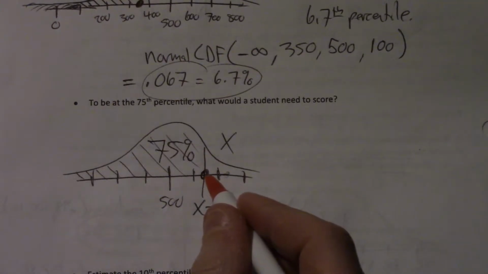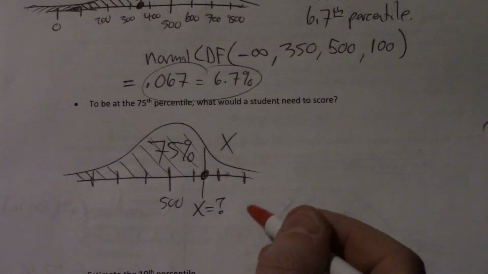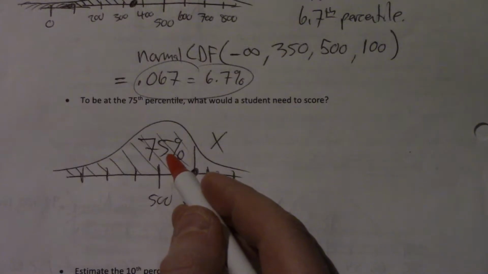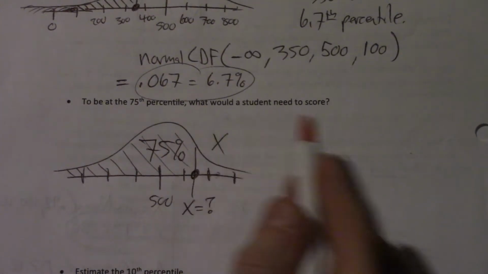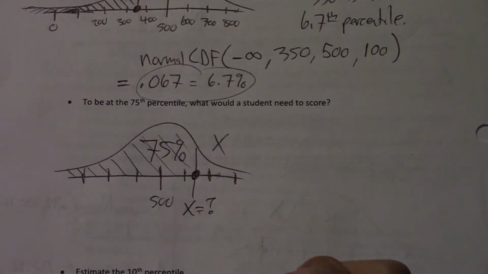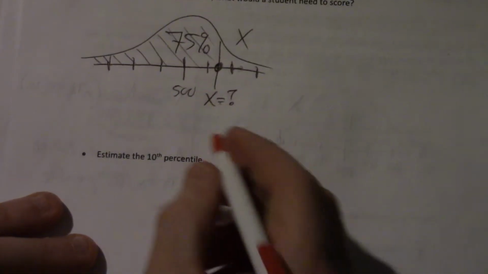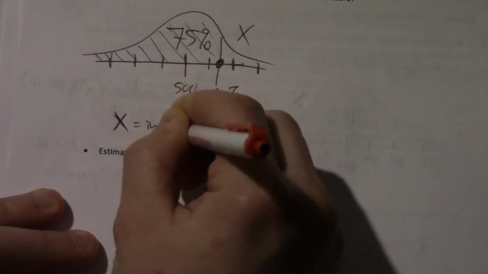So how do we find this score? Hopefully, you said, you'll use inverse normal because we're given a probability. We're not finding a probability, so we cannot use normal CDF. We're finding a score, so we have to use inverse normal.